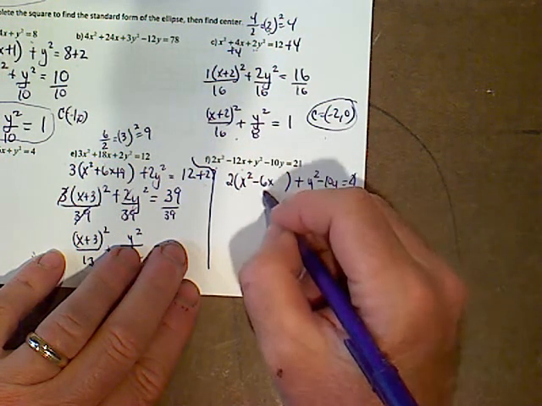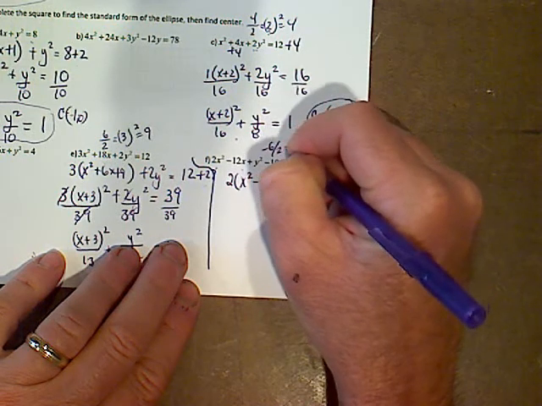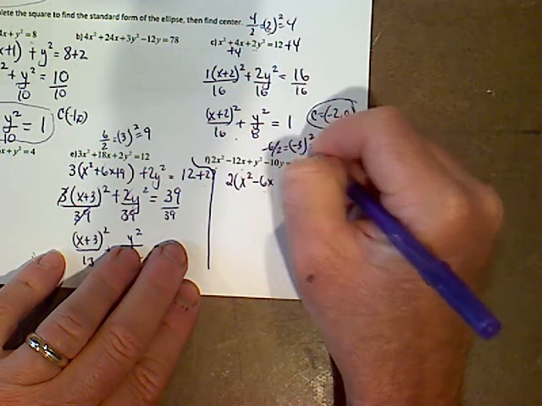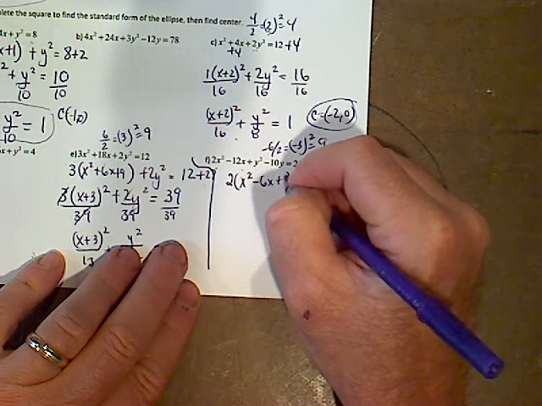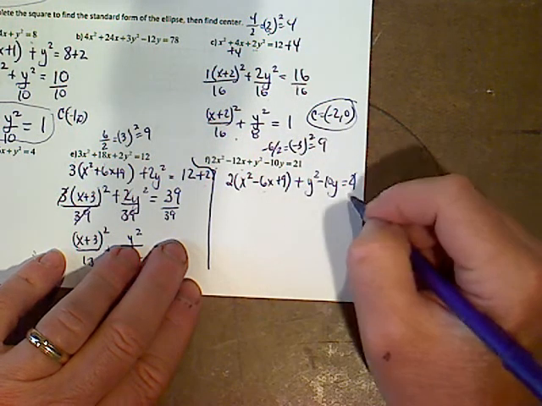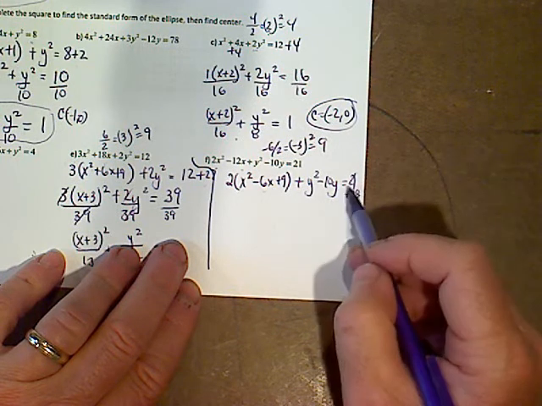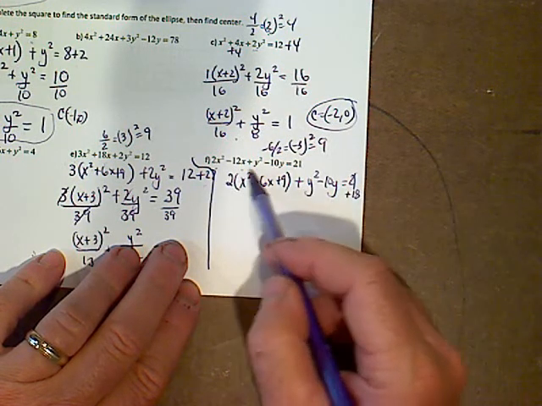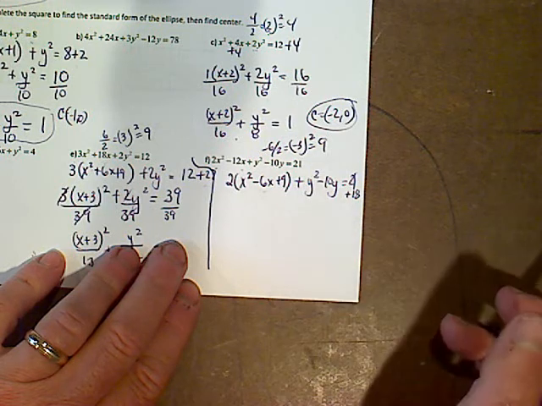Okay, you're going to take the number in front of x, which is negative 6, divide it by 2, that's negative 3. Square it, that's 9. So we're going to add 9 in the parentheses. But we're going to add 2 times 9, so we're going to be adding 18 over here with the 21. Again, that's the critical part. So remember to multiply by 2.